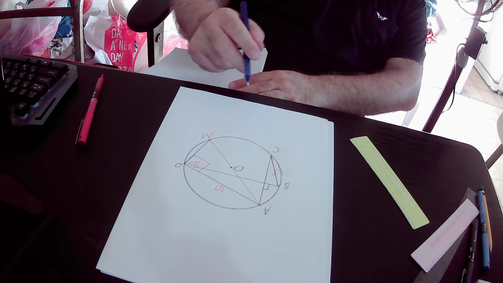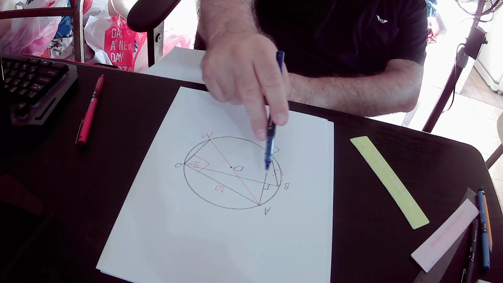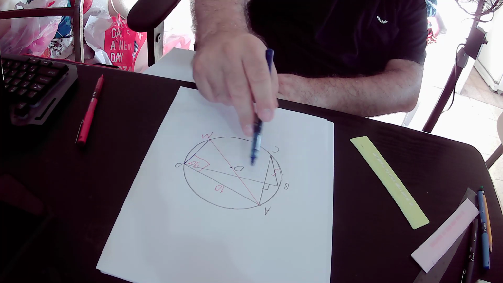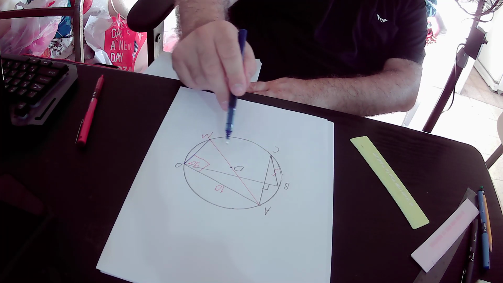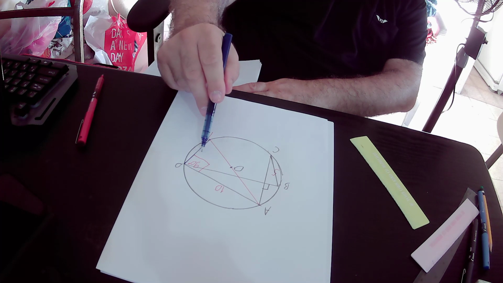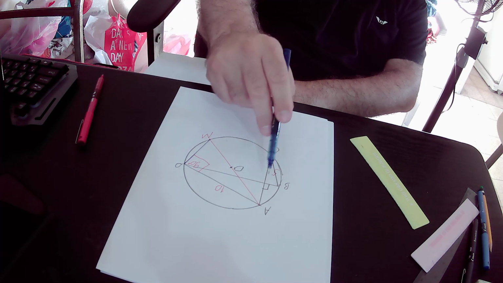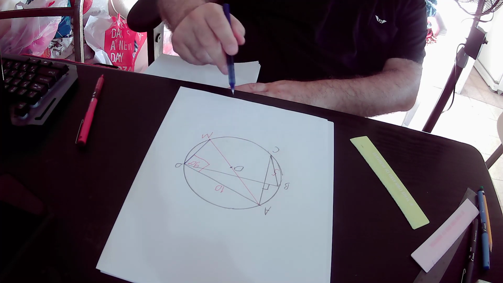In the next step, we will focus on the right triangle ADM. Triangle ADM is a right triangle because of the fact that angle ADM equals 90 degrees.